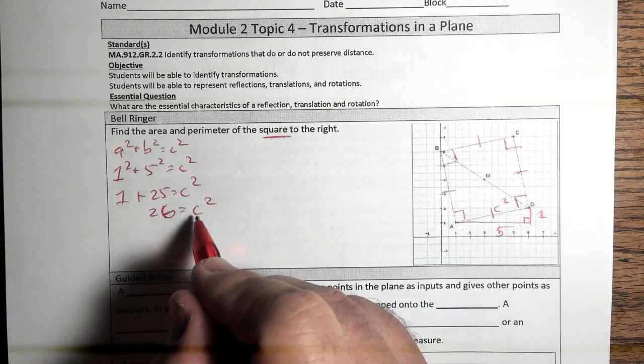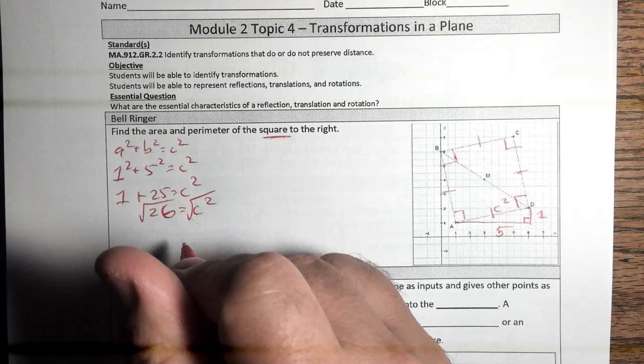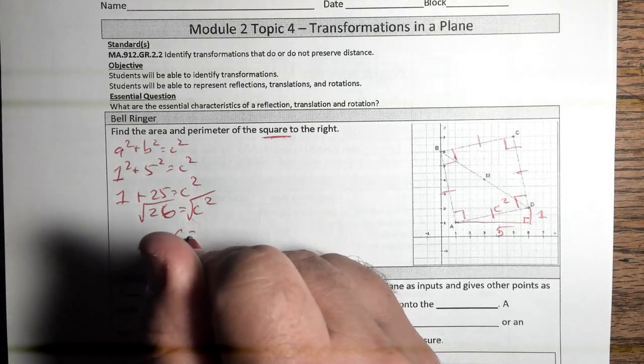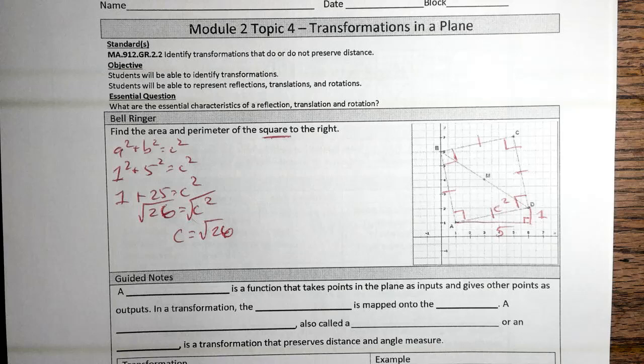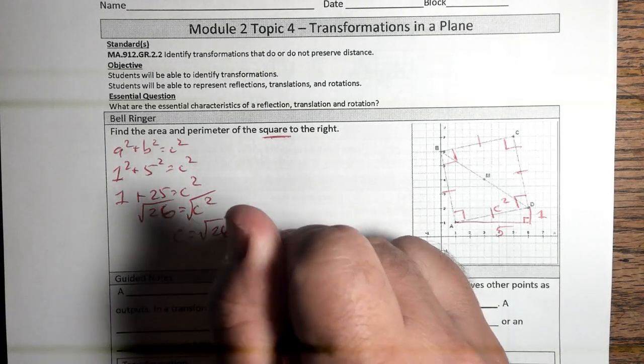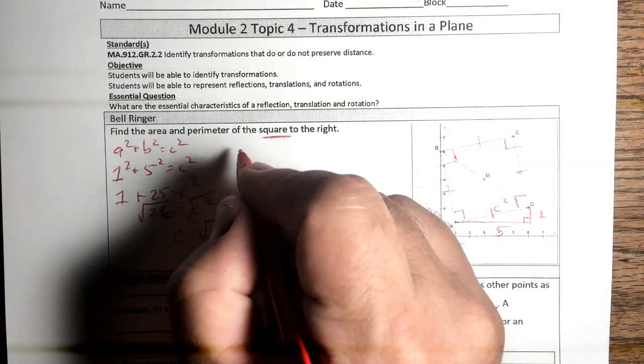So we got c squared equals 26. So we're going to take the square root of both sides. So c equals the square root of 26. Square root of 26 is 5.09. So each side is 5.09.